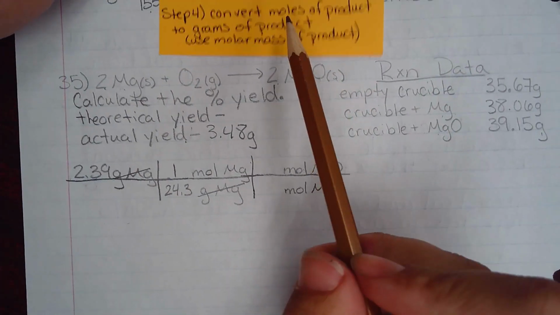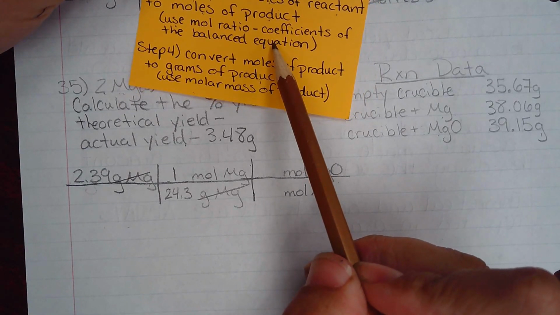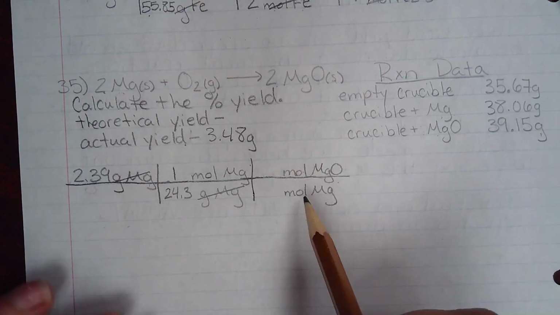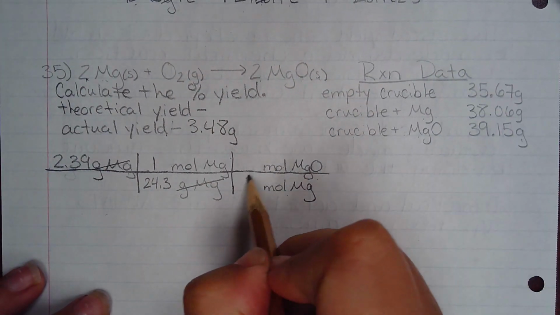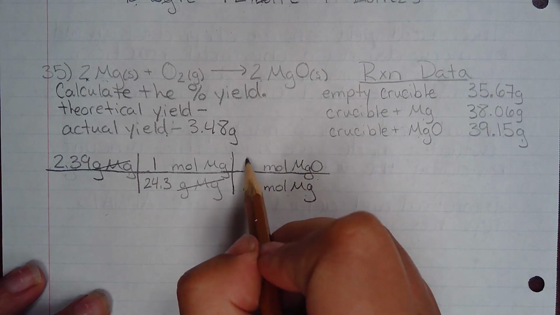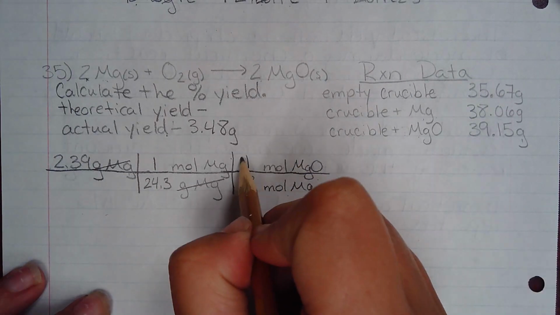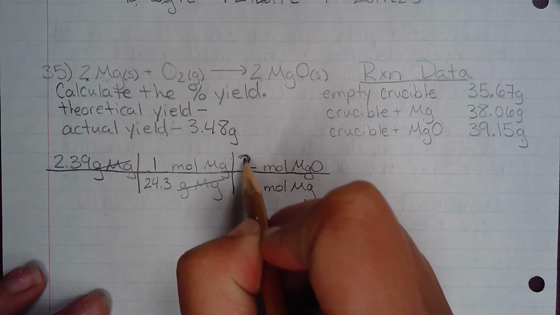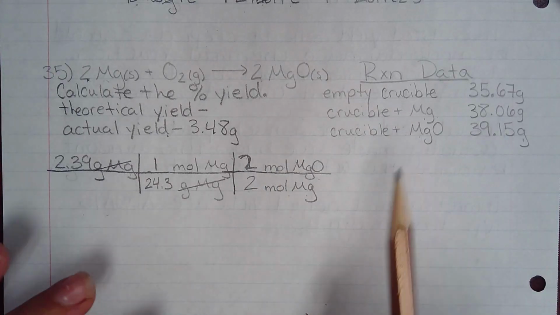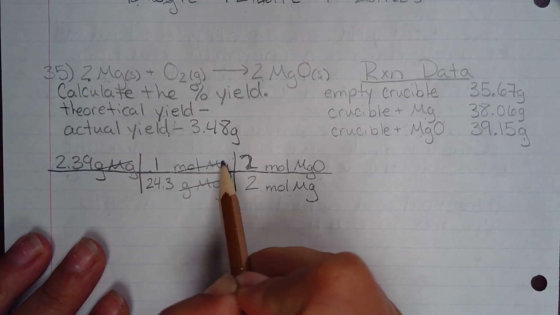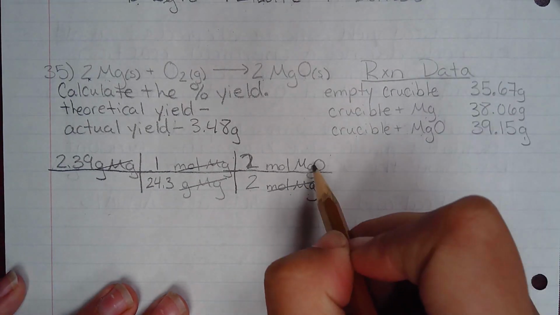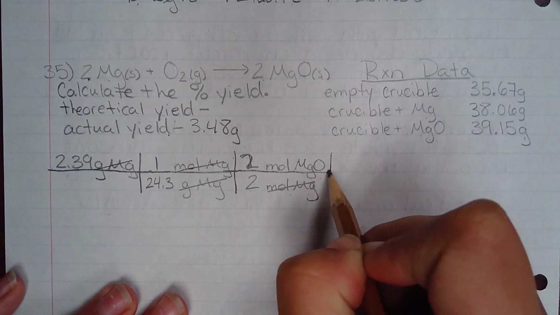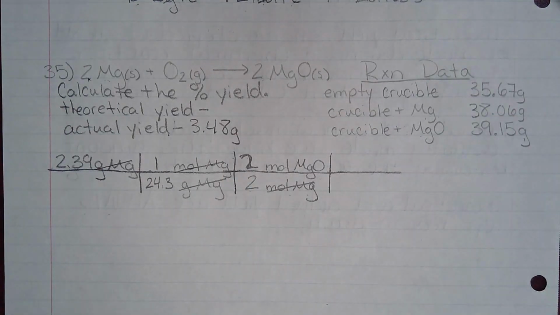We have to use the mole ratio, the coefficients from the equation. So magnesium is going to come from this 2 here. Magnesium oxide is going to come here, 2. So the ratio is actually 1 to 1, or in this case 2 to 2. But we need this to convert our units. In chemistry, we care more about the units than the absolute numbers. Okay, so we have moles of magnesium. Our whole thing is filled in, so we're going to close this off and create room for step 4.